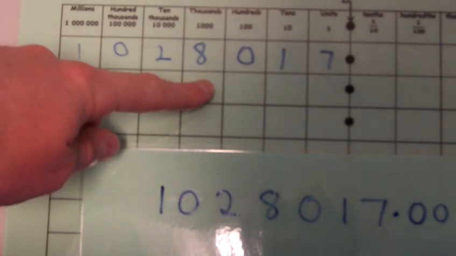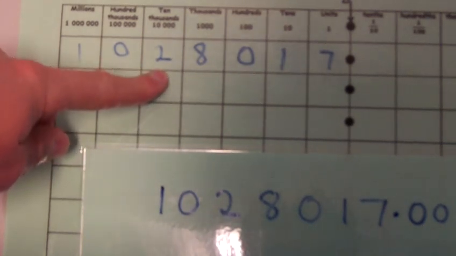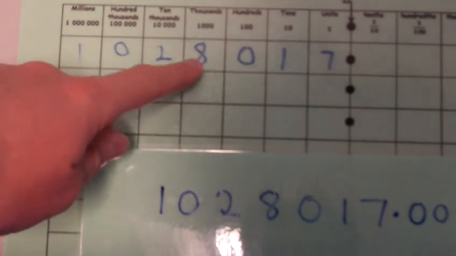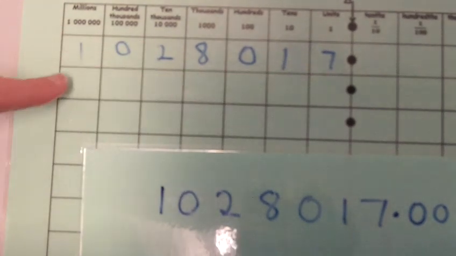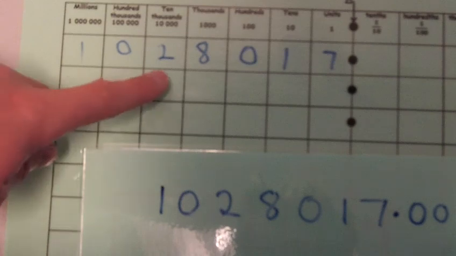So I've got 1 million. I've got no 100,000s, but I've got 2 10,000s and 8,000s. So 2 10,000s is 20,000, plus my 8,000 makes 28,000. I've got no hundreds, I've got a 10 and a 7. 10 and 7 makes 17. So in total, I've got 1,028,017.